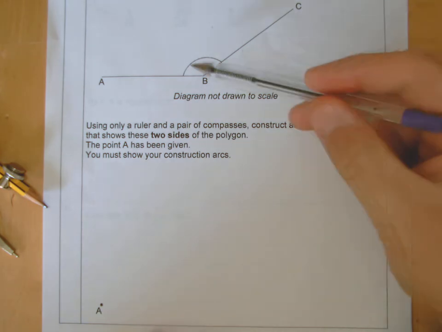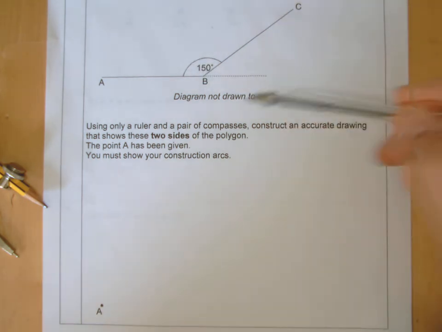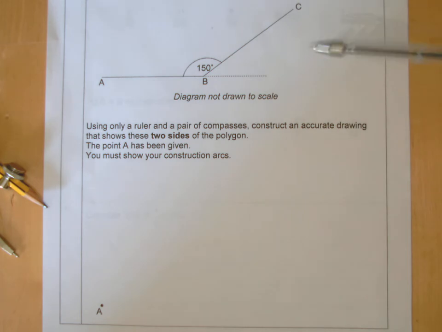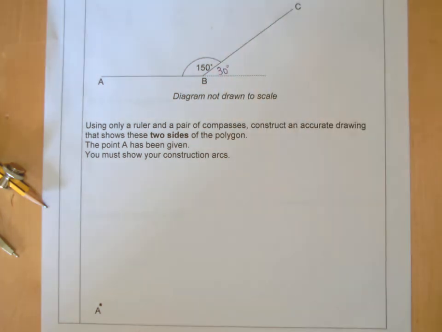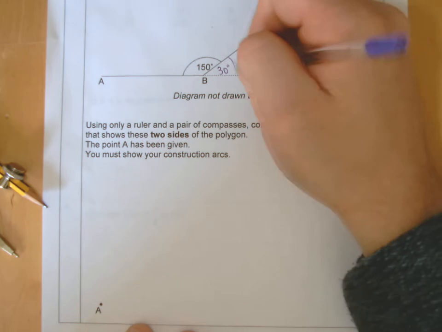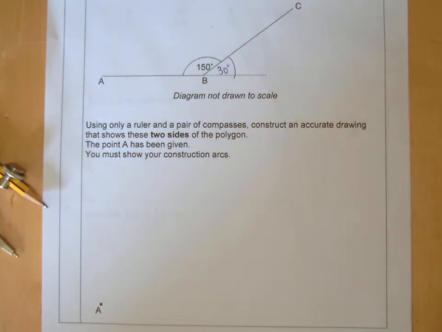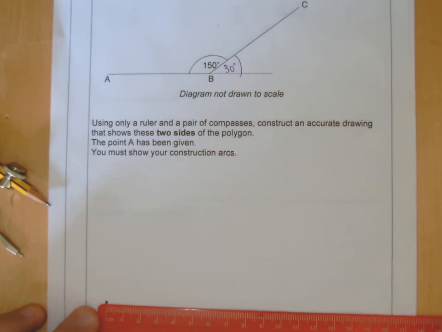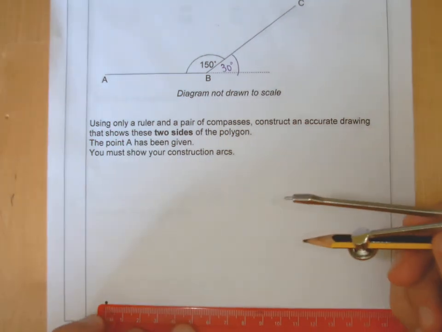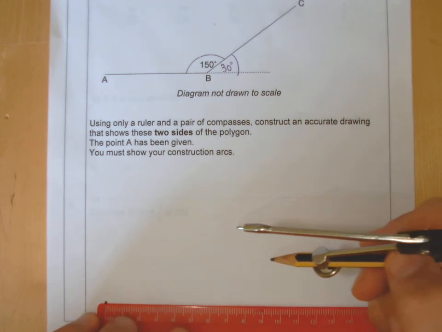Now, 150 degree angle is going to be quite hard to construct. It's not something that we learn, but 30 degrees, that's what that is there, isn't it? And 30 degrees is doable. So what we do is, we get our ruler, and we first of all draw out AB. We know AB is 6.5 centimeters, because it says in the question.